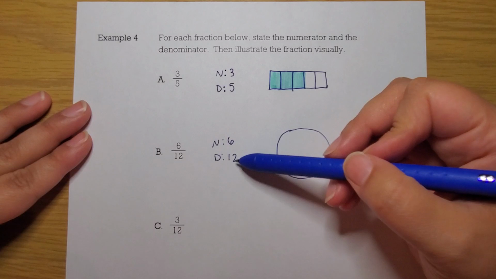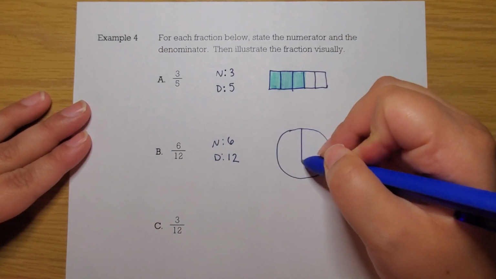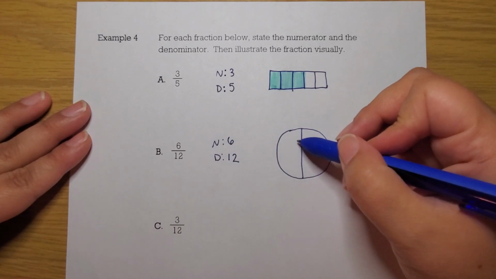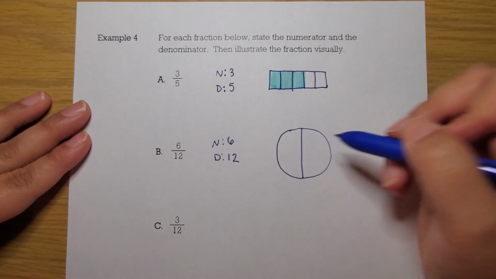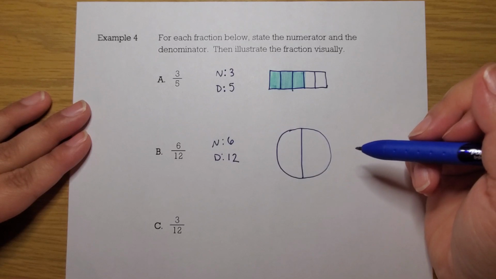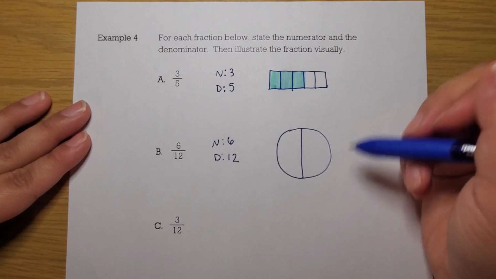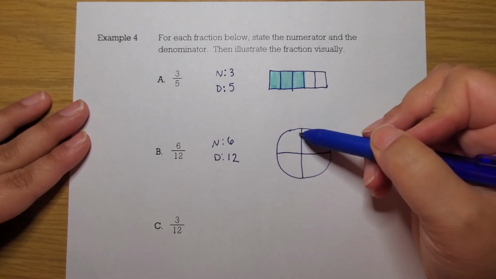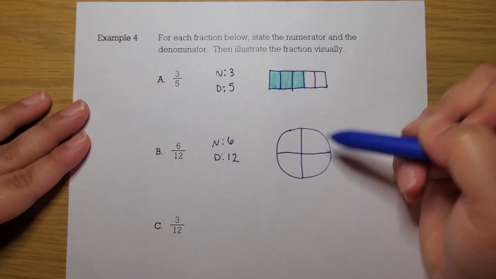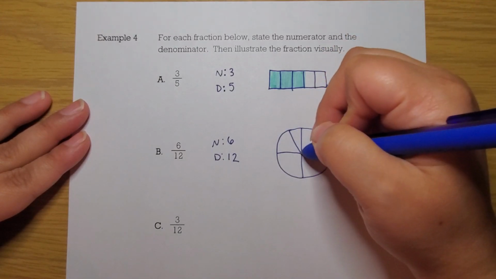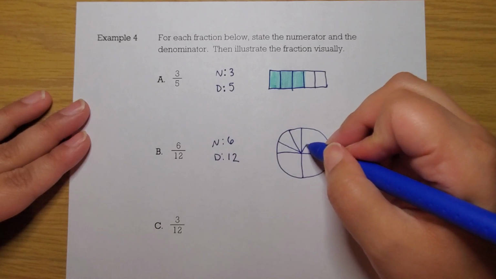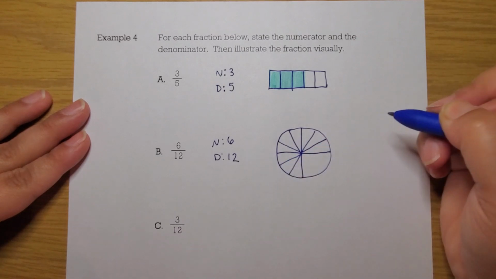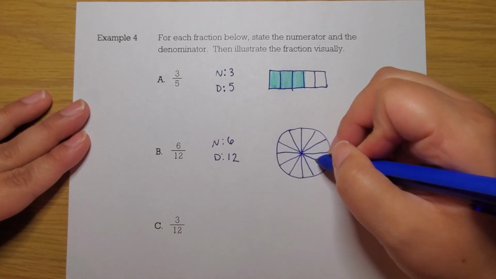So I know that half of 12 is 6, so I can cut this in half. And so I need 6 pieces on this side and 6 pieces on this side. And I know that half of 6 is 3, so I can cut each of these in half. And what that means is I now need 3 pieces in each of these sections. So it's about 3, 3, 3, and 3.